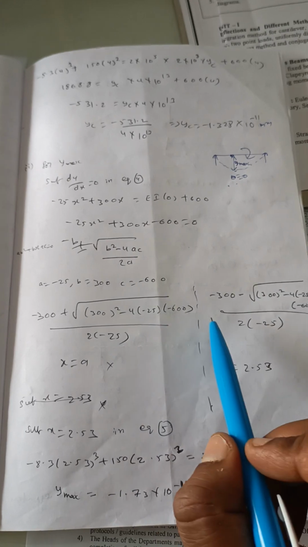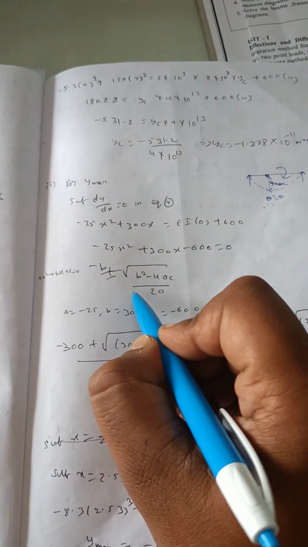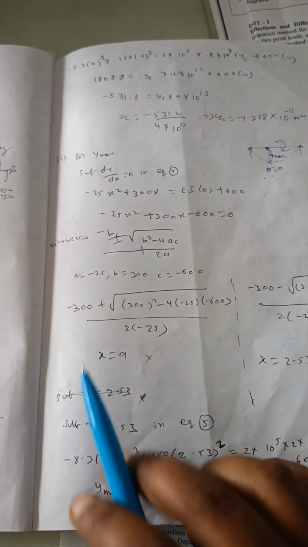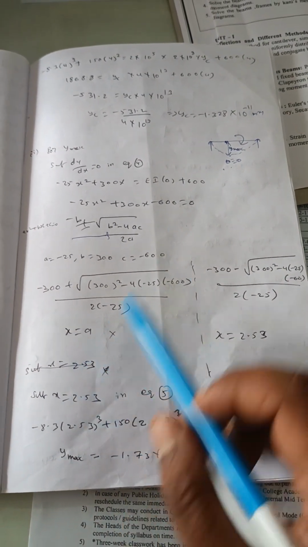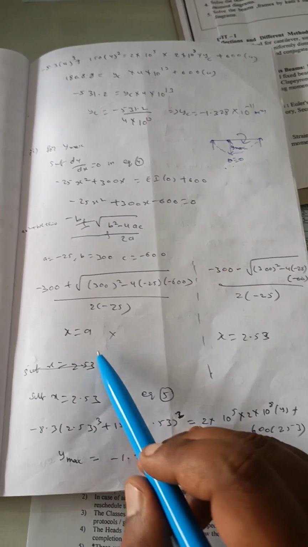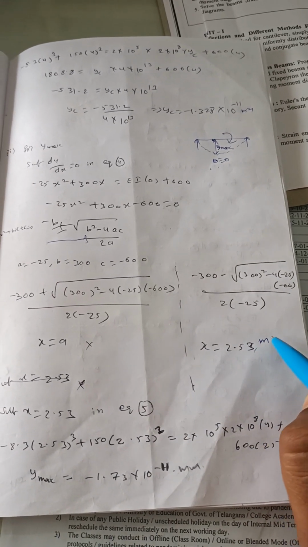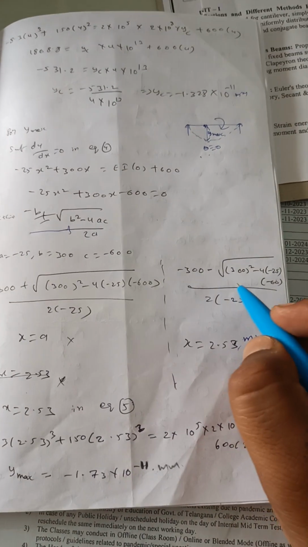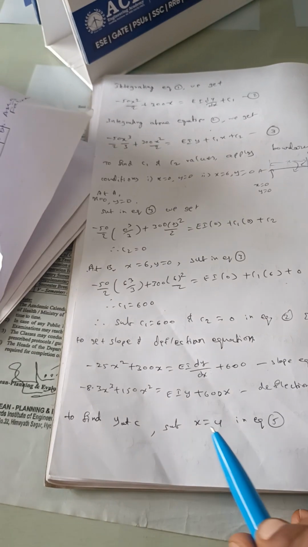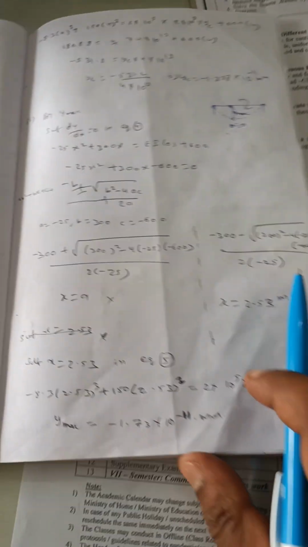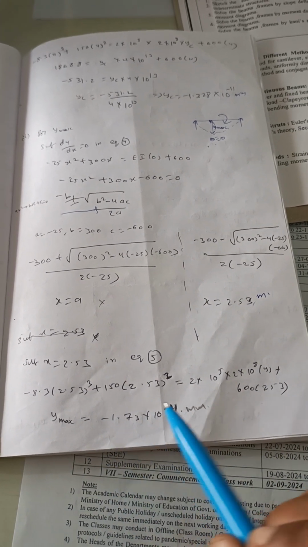How to find the roots? We have the formula x equals minus b plus or minus under root b square minus 4ac, all over 2a. Using this formula we will get two values. X can't be 9 because the total span is 6 meters, so cancel it. So x equal to 2.53 meters. Substitute x equal to 2.53 in the deflection equation, equation number 5, and we will get y max equal to this. This is the maximum deflection.